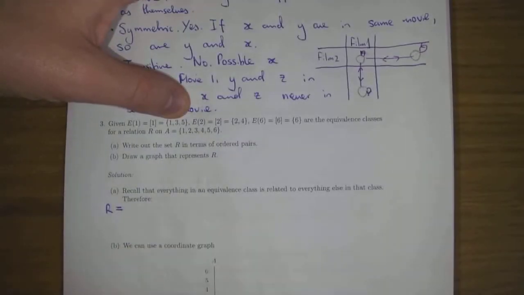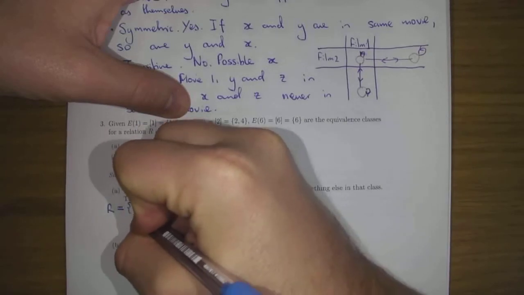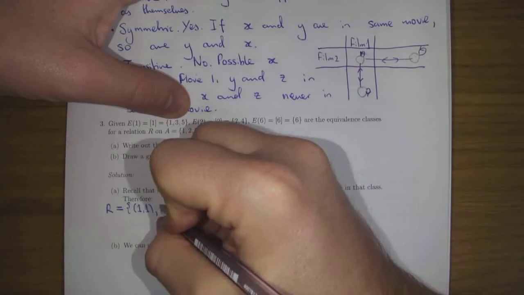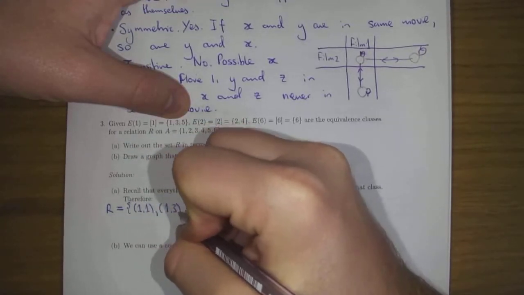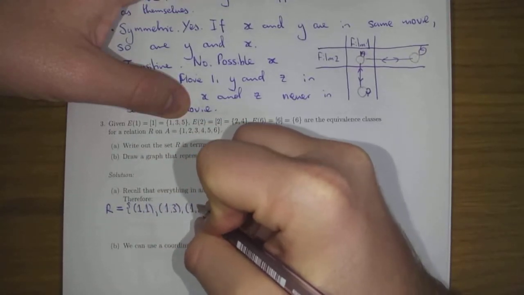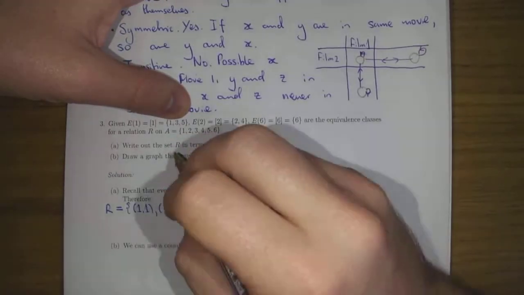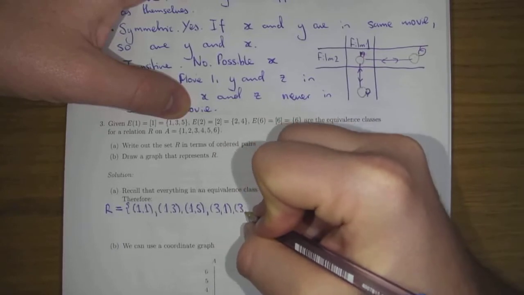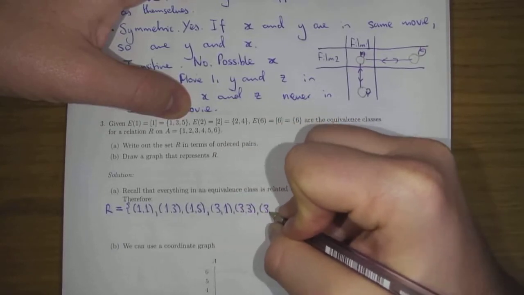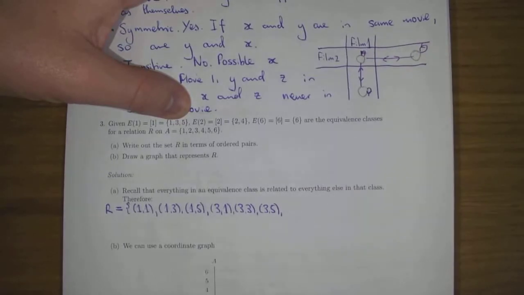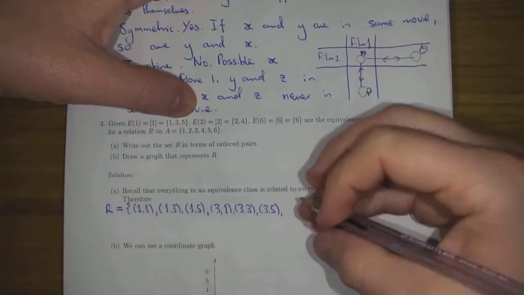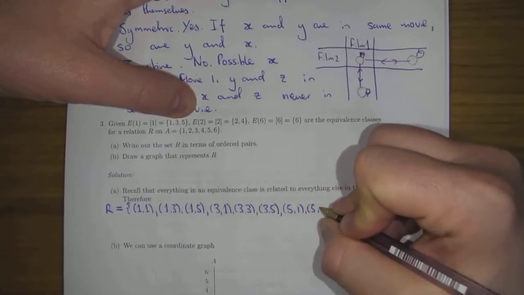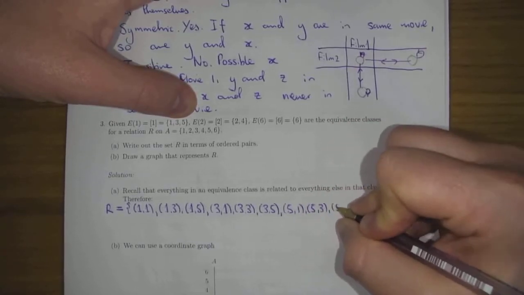So 1 is related to 1, 3, and 5. So 1 is related to 1. 1 is related to 3. And 1 is related to 5. Okay, 3 is related to everything in there. So 3 is related to 1. 3 is related to 3. And 3 is related to 5. Okay, and 5 is related to 1, 3, and 5. So 5 is related to 1. 5 is related to 3. And 5 is related to 5.